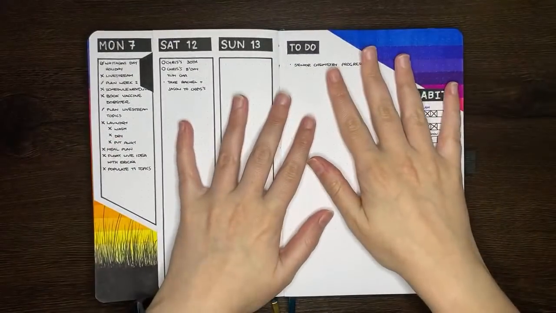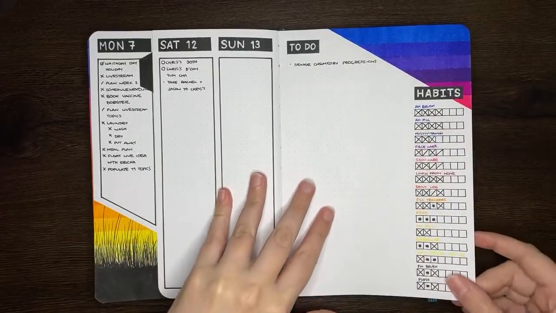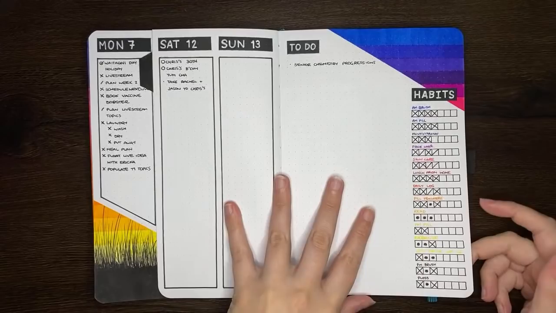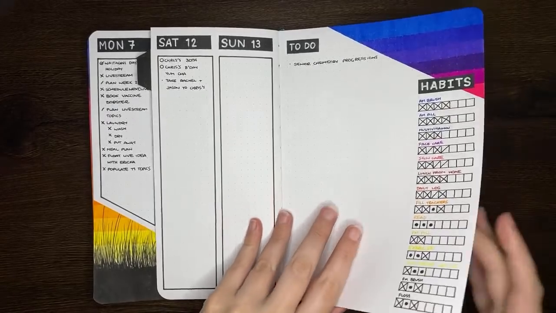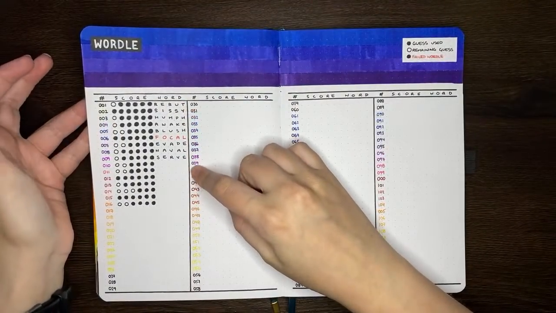Now, let's see. Oh, I'm sorry. I should have probably spoiler alerted that. If you were playing Wordle, apologies. We're going to flip over to my Wordle tracker now, again. So earlier this week we did make a Wordle tracker. You can see I have gone in and started filling things in.